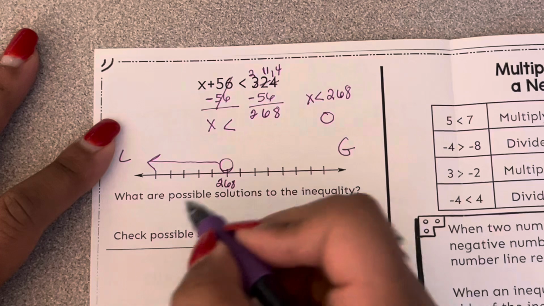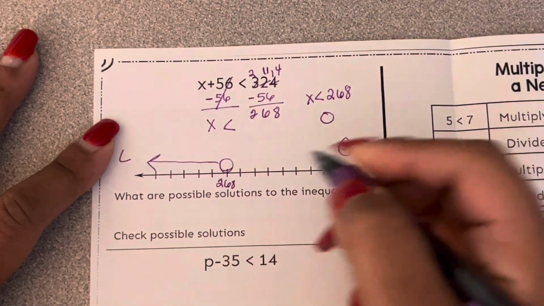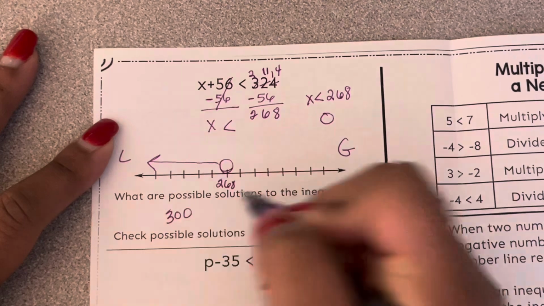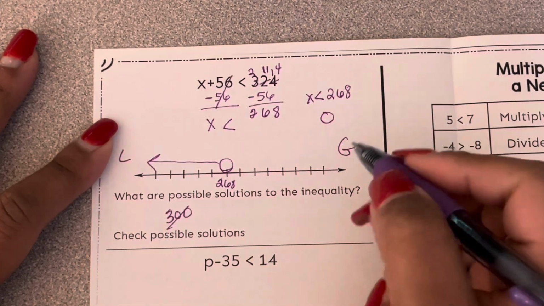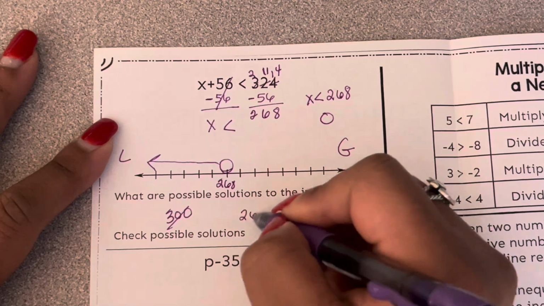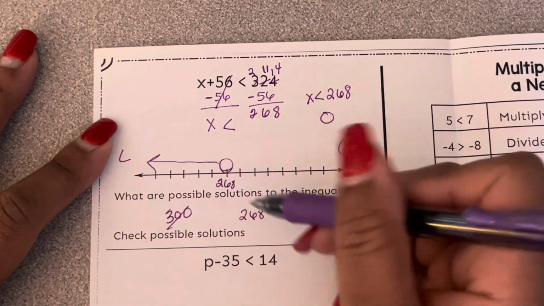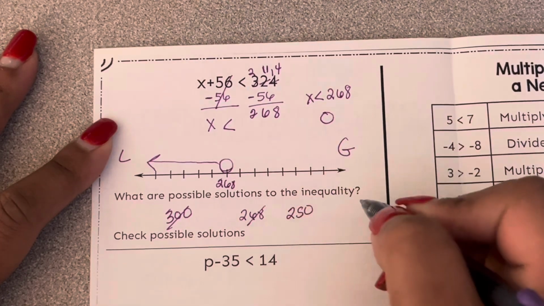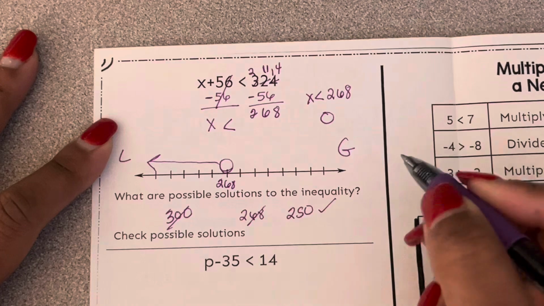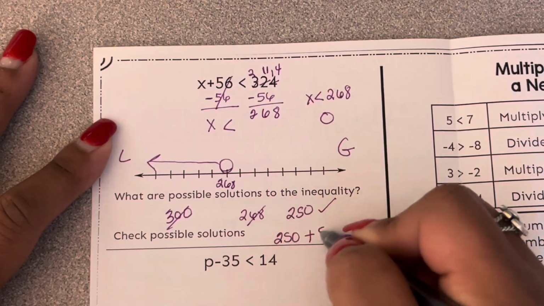Could it be 300? Nope, that would be somewhere over here that's bigger than. Could it be 268? No, because it's not equal to, so it's less, so nope. Can it be 250? Yes, it can.